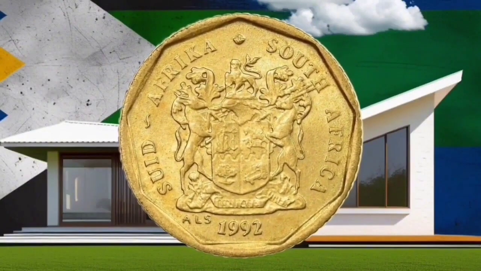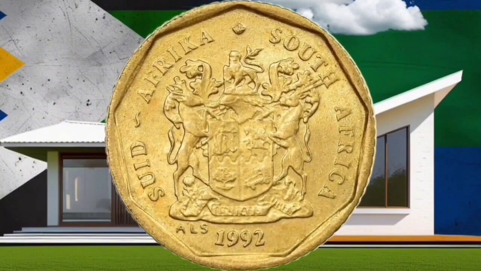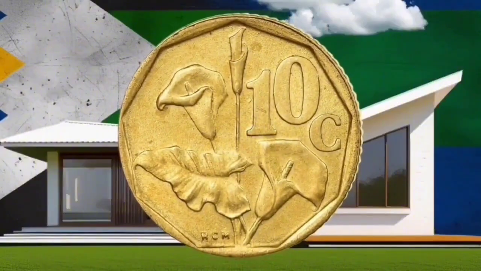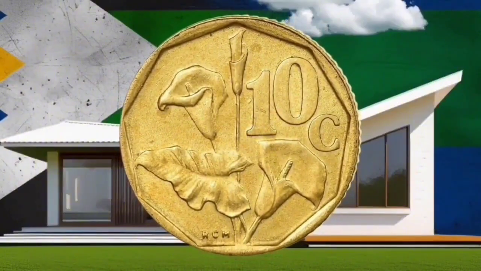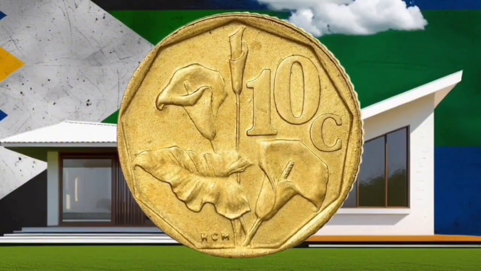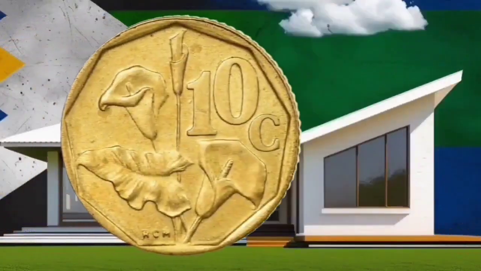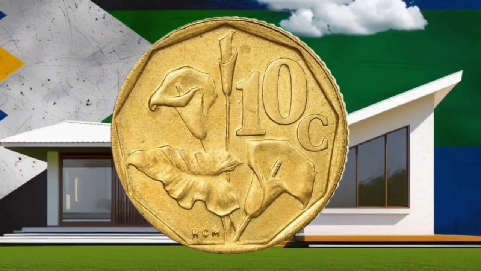South African coins, especially those minted around the transition to democracy, have gained international attention in the numismatic world. The 1992 10-cent coin, with its cultural and historical context, fits neatly into this narrative and continues to attract collectors who are drawn to coins with a story.